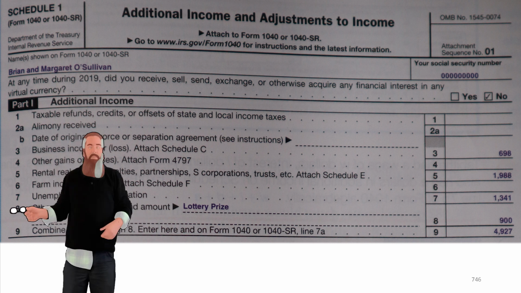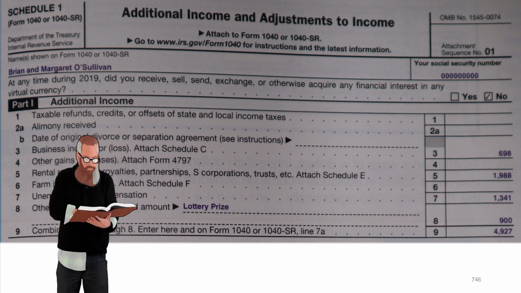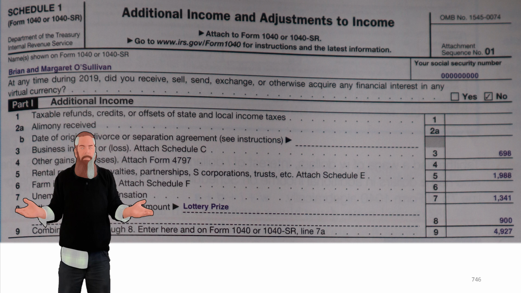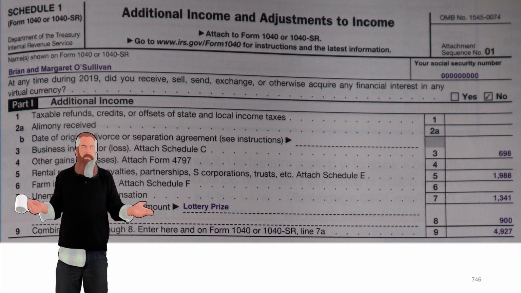Enter Brian's business income on line 3 and note that he had to fill out a form called a Schedule C, business income, to give the IRS financial details on his business income and expenses. Enter his royalty income on line 5 and note that he had to fill out a Schedule E, supplemental income, to give the IRS financial details on his royalty income and expenses.